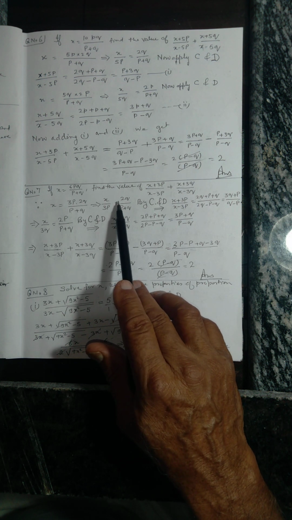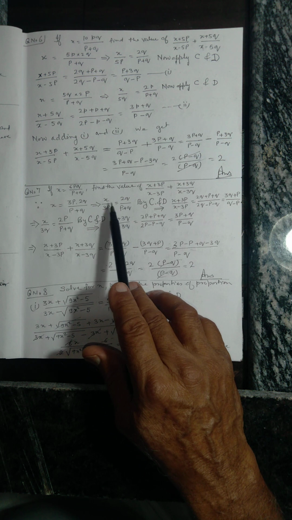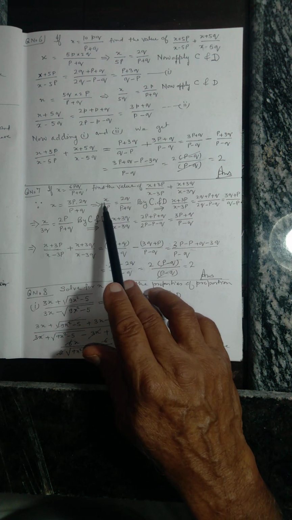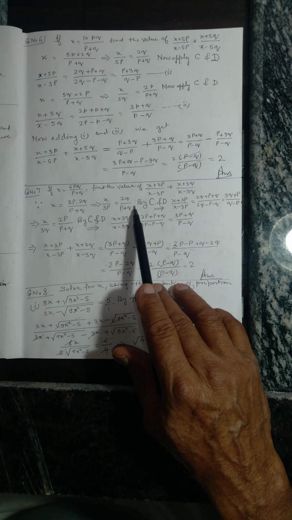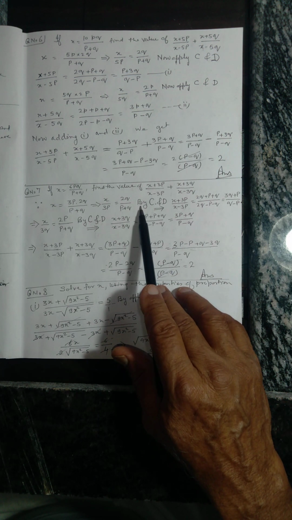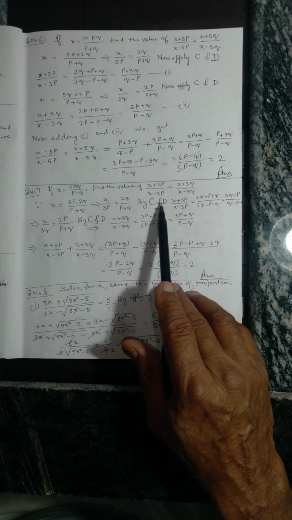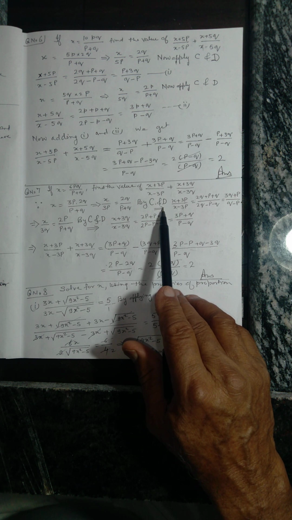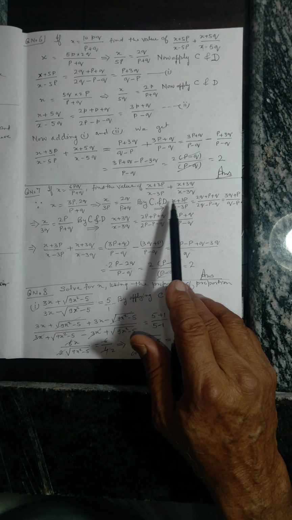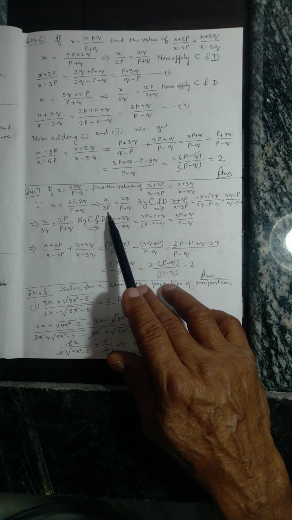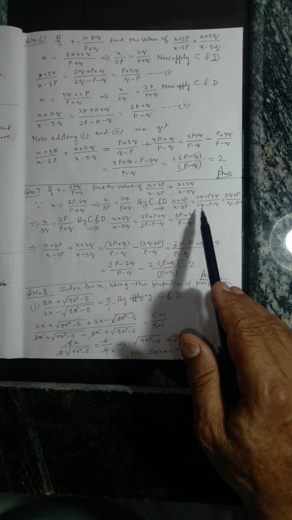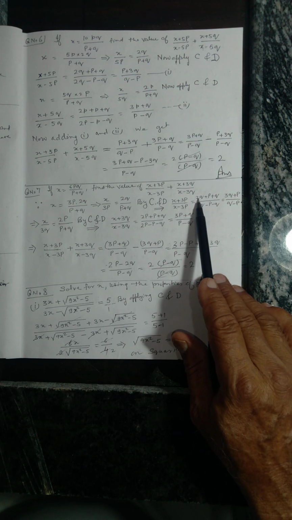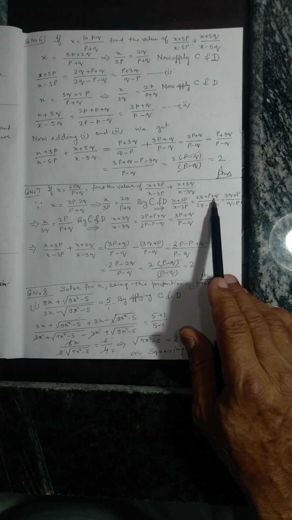So it is in the form of proportion. As it is in the form of proportion, you can apply componendo and dividendo. You can write (x + 3p)/(x - 3p) is equal to (2q + p + q)/(2q - p - q).